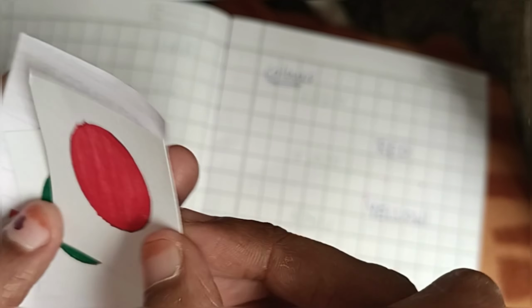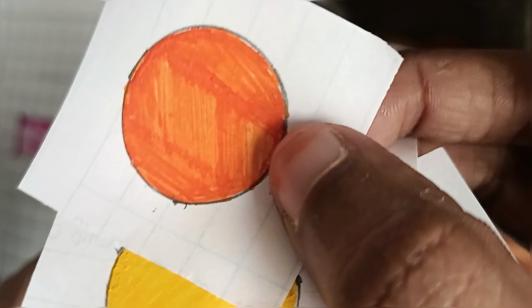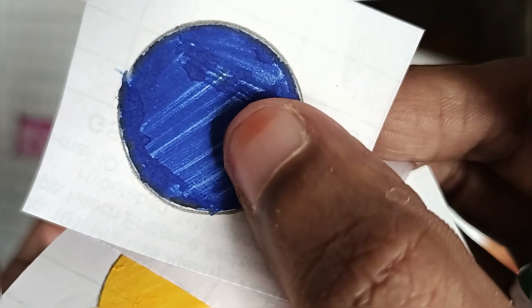Have you remembered this? Red, look properly, green, yellow, orange, and blue.